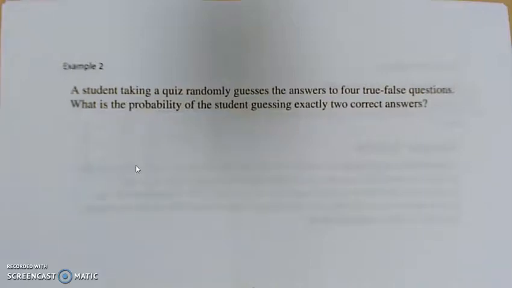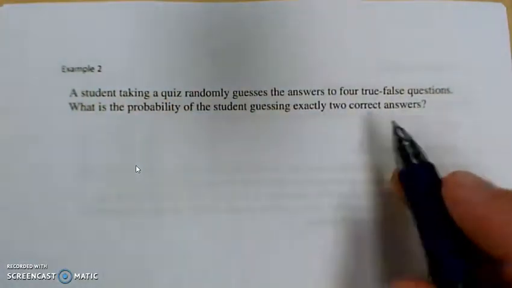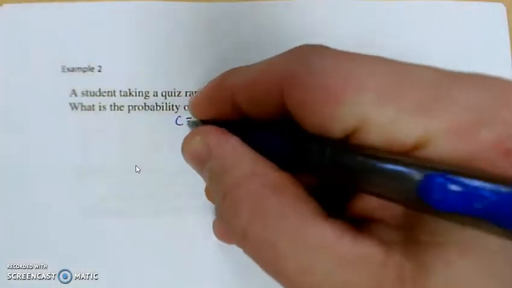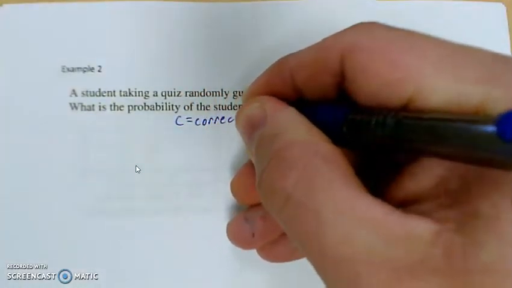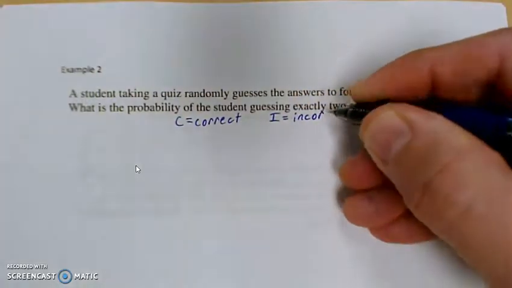So a student taking a quiz randomly guesses the answers to 4 true-false questions. What's the probability of the student guessing exactly 2 correct answers? Actually, I'm not caring about what's true and what's false on this quiz. Since I'm talking about them getting correct answers, I'm going to use C to represent a correct response and I to represent an incorrect response, not T and F here.